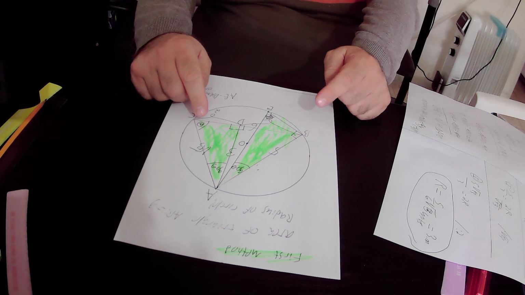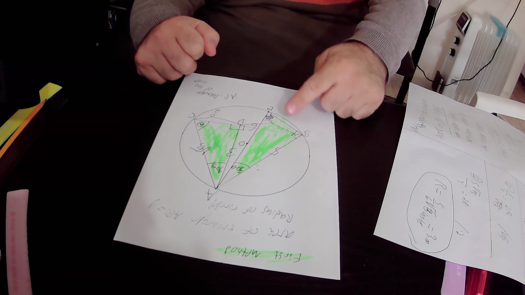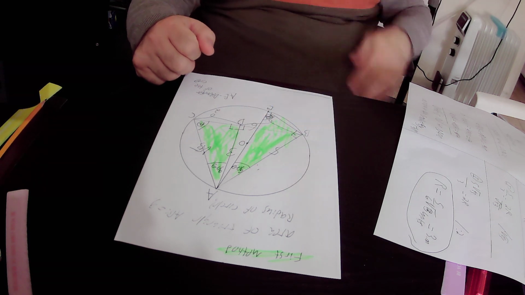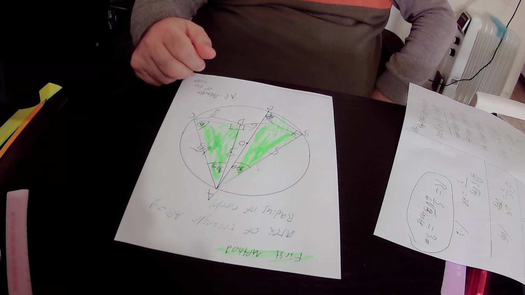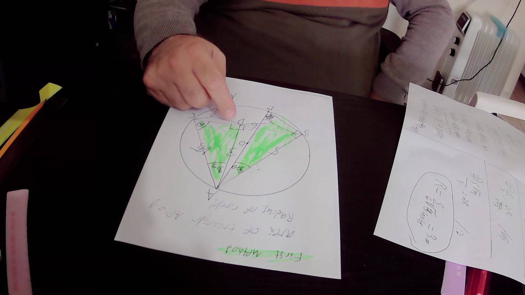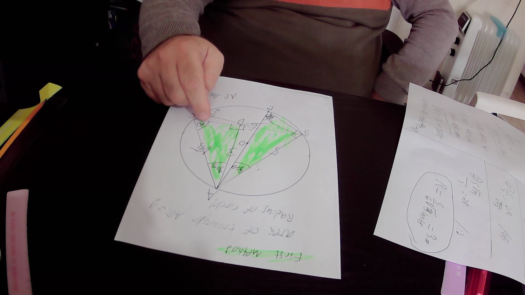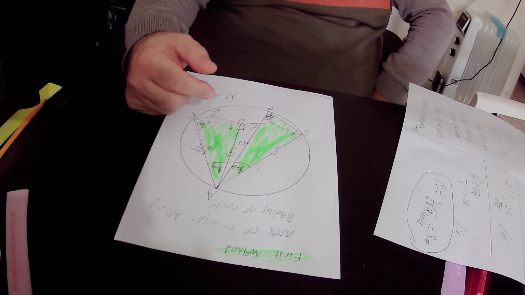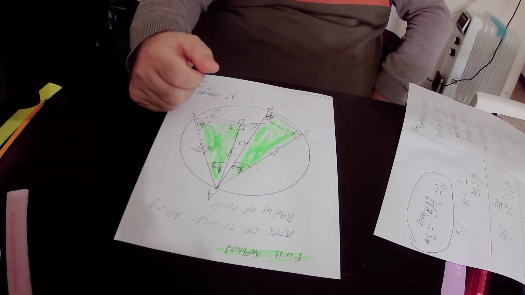First of all, in triangle ABE, this angle equals 90 degrees. This angle equals theta, so this angle must be equal to 90 degrees minus theta. The same thing is true in triangle ADC, because this angle equals 90 degrees. This angle equals theta, so this angle must be equal to 90 degrees minus theta in order to complete the sum of the angles in the triangle to 180 degrees.